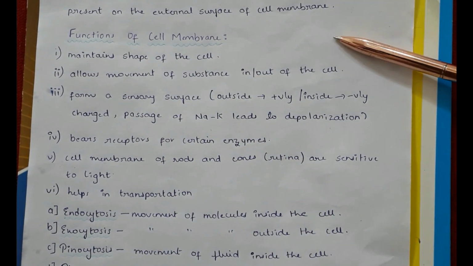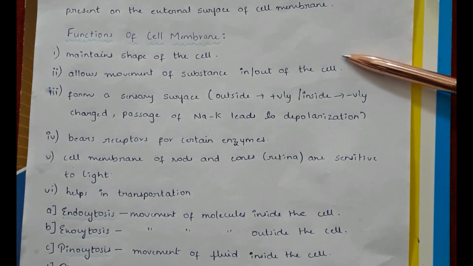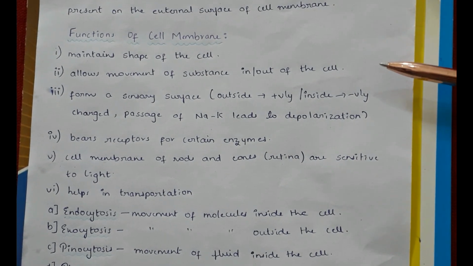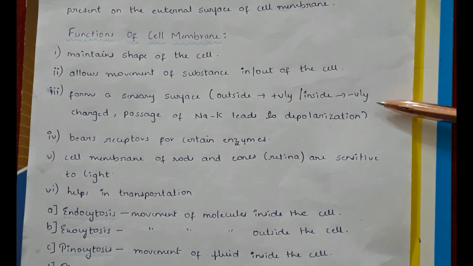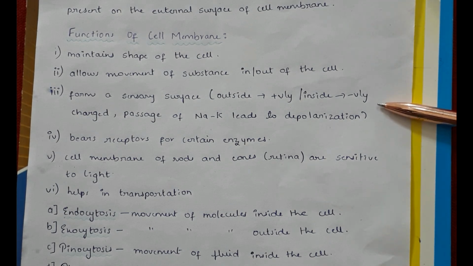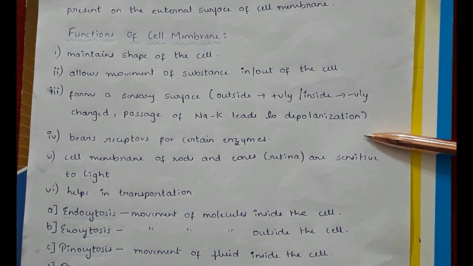Functions of the cell membrane. It maintains the shape of the cell. It allows movement of substances in and out of the cell. It forms a sensory surface. Outside it is positively charged and inside is negatively charged, which helps in the passage of sodium and potassium, leading to depolarization.